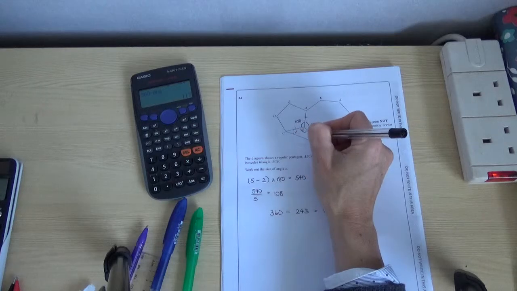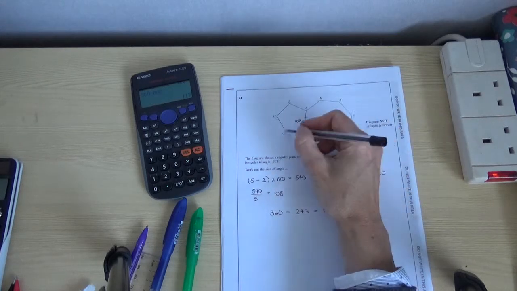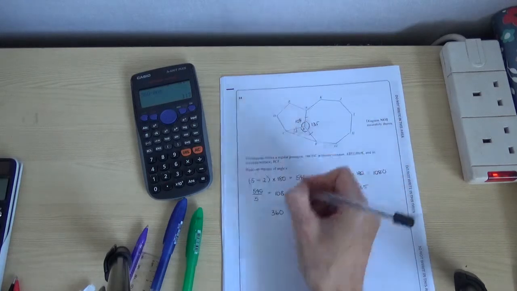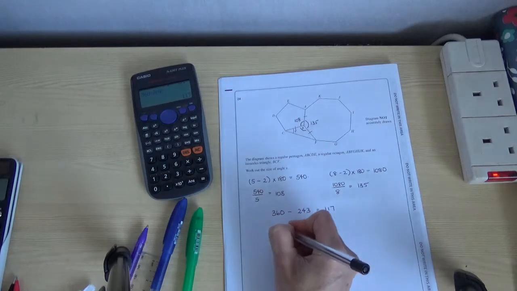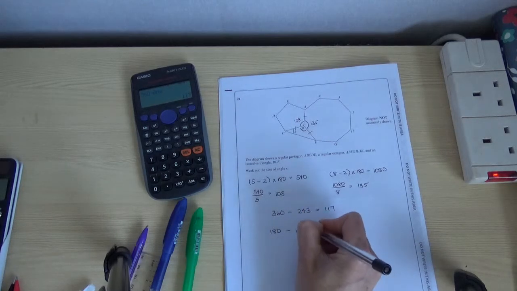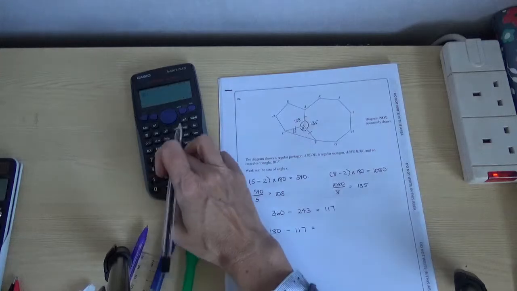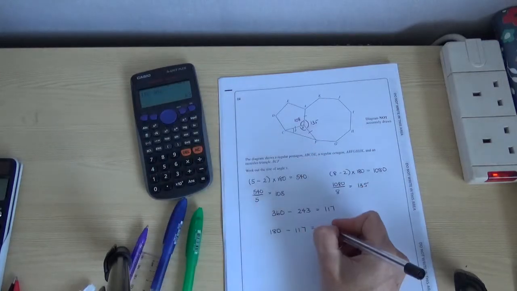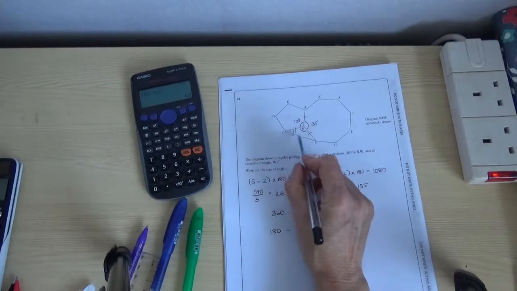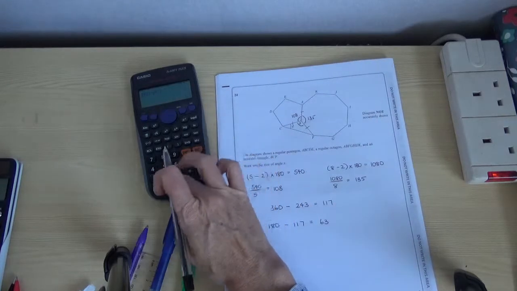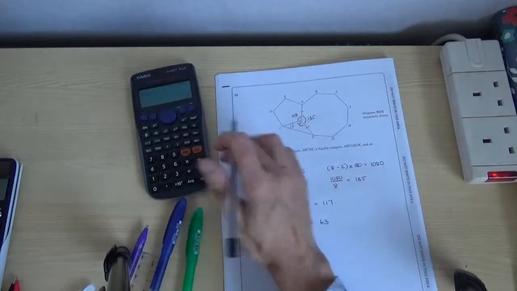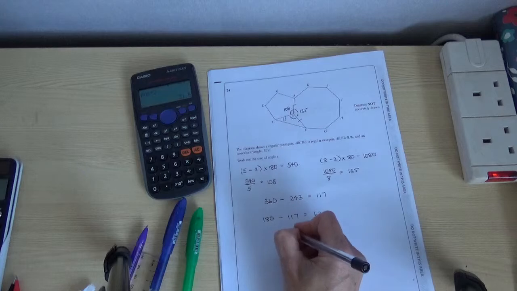All these lengths are the same, otherwise they wouldn't fit together. So I've got an isosceles triangle. Angles in a triangle are 180. So if I subtract that top angle, gives me 63, and then share the answer between those two bottom angles, so 31.5.